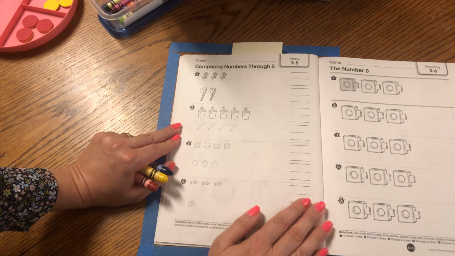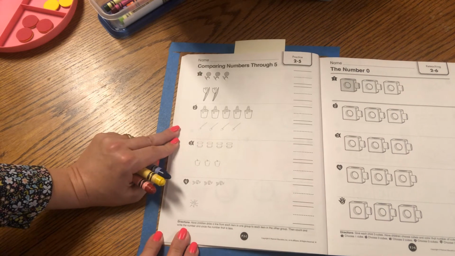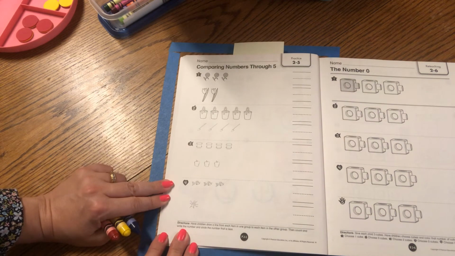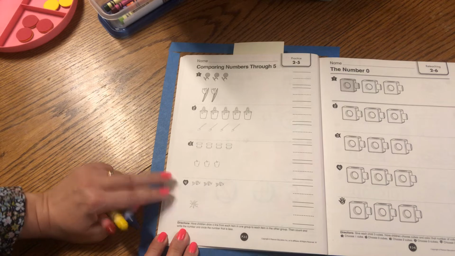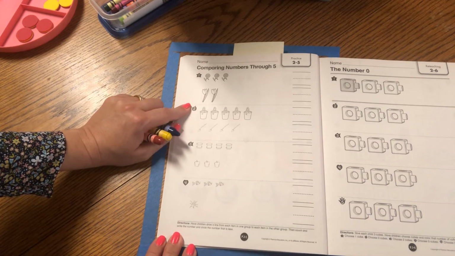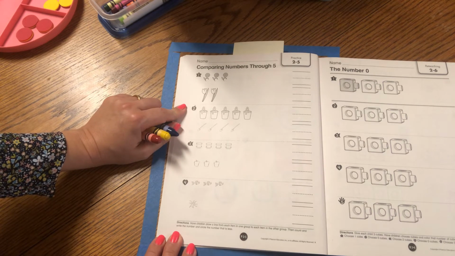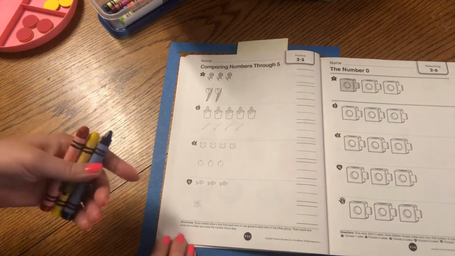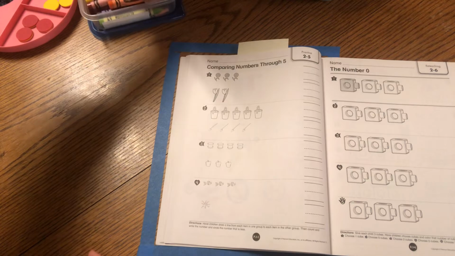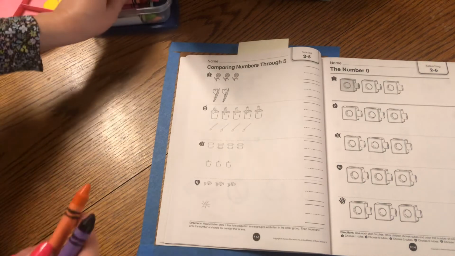So we are still comparing our numbers through 5, using 2, 3, 4, 1, all those numbers, 1 through 5. Okay, let's draw a line from each item in one group to the other group. Then we're going to count the numbers and circle the number that is less. That shows me fewer, okay? So we can go ahead and choose some different pretty colors for these flowers. I think I'm going to choose orange and purple.